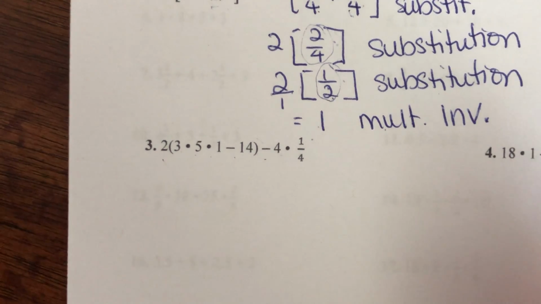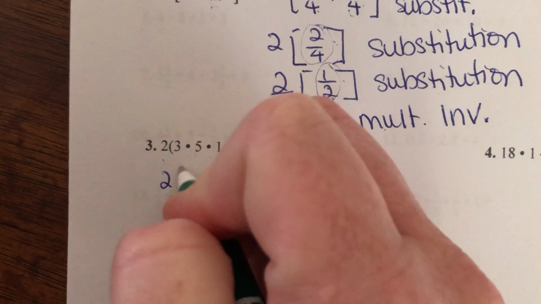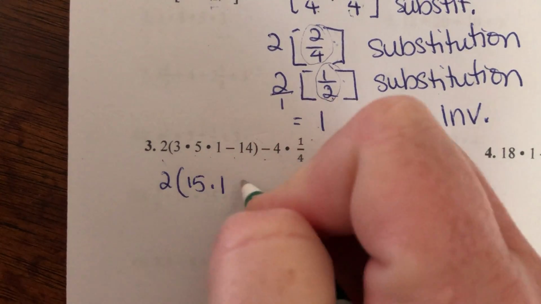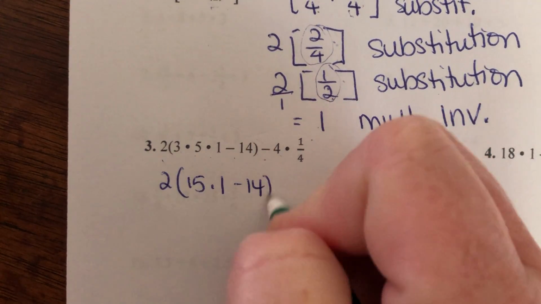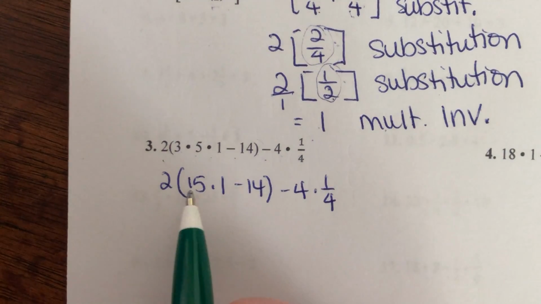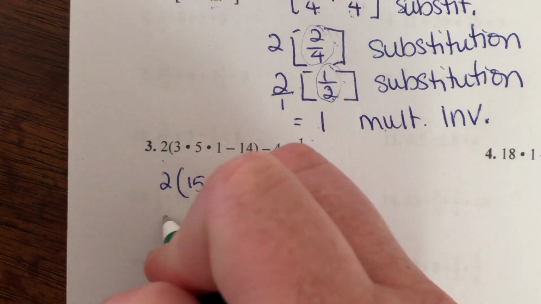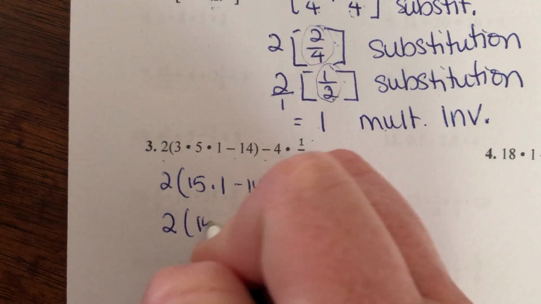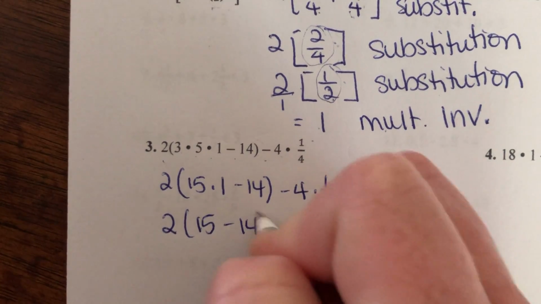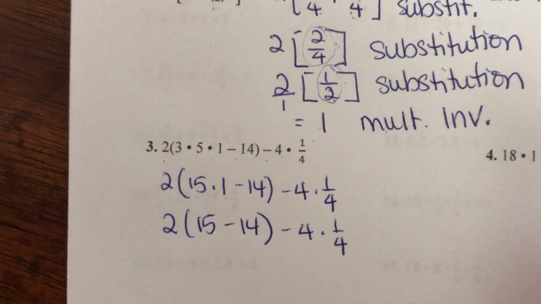This is going to be a lot of writing, a lot of steps. So I'm going to multiply 3 times 5. So 2, 15 times 1 minus 14 minus 4 times 1/4. Next, I'm still inside parentheses. I have to multiply. 15 times 1 is 15. So 2, 15 minus 14 minus 4 times 1/4.